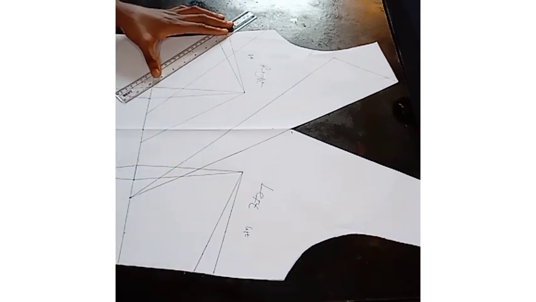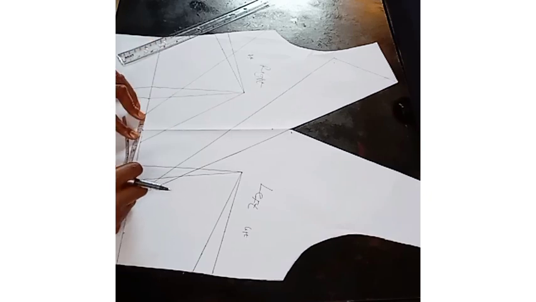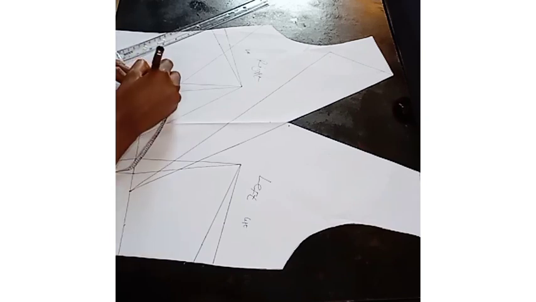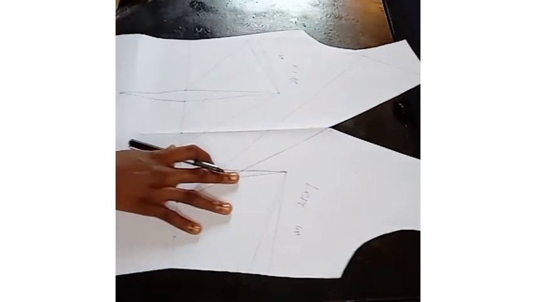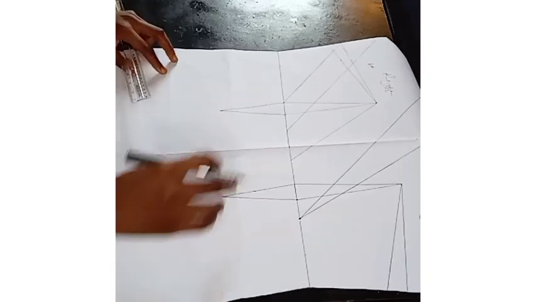So I'm going to draw in my style lines like so. And I'm trying to make sure that the distance between each style line from the waist is the same. I think this is also optional, but it's best if you do it that way so you have a uniform spread. And having done that, this is what it looks like.